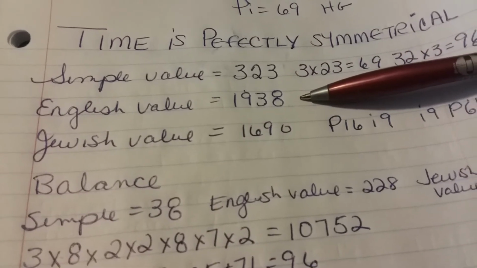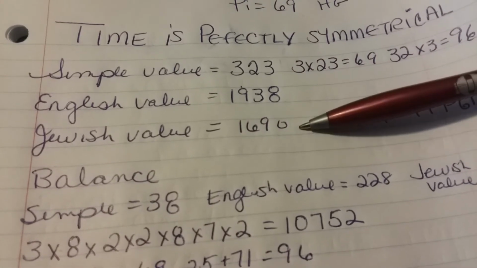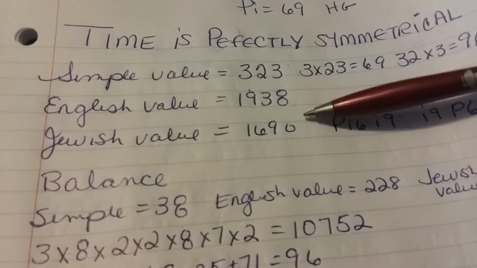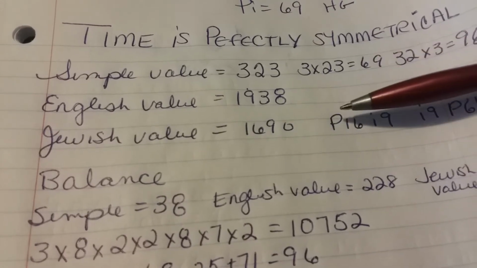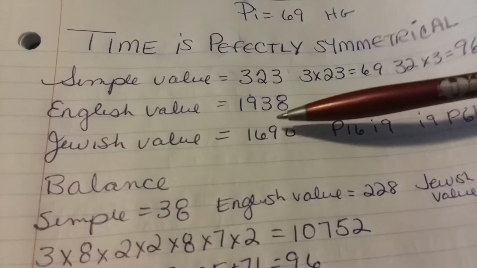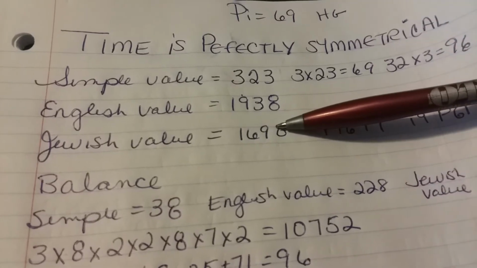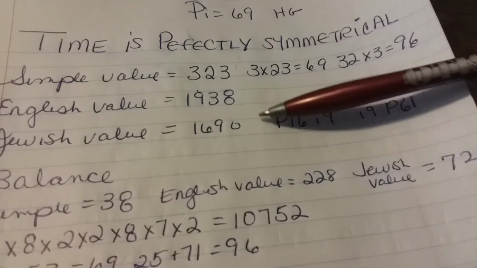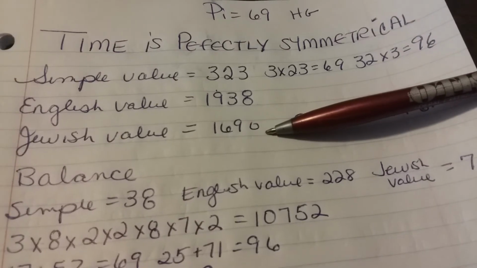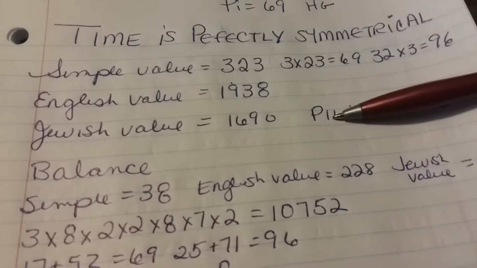We're going to get more into that further down. The Jewish value is 1690. If you drop the 0, you get 169. And pi, P is the 16th letter, I is the 9th, so 169 is like pi. And if you write it backwards, it'd be the opposite of pi, if you put it to reverse.